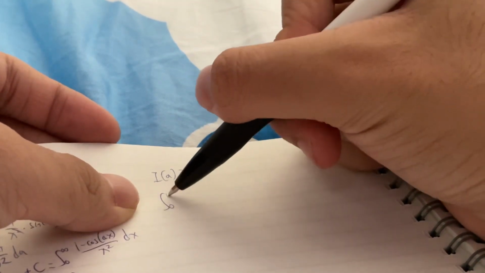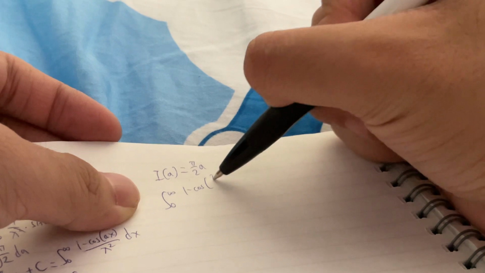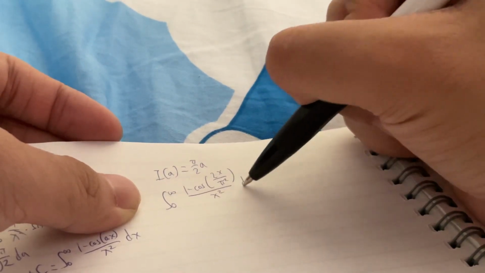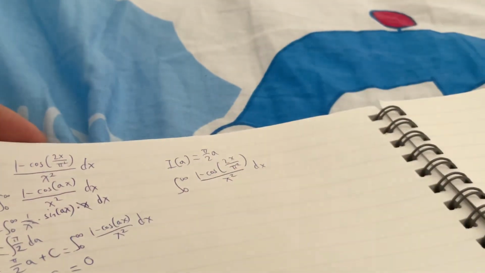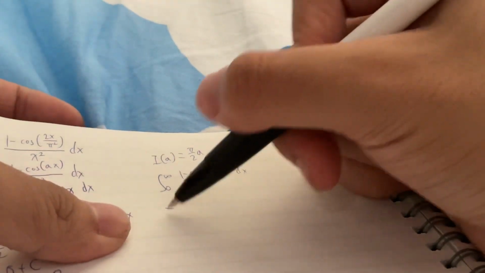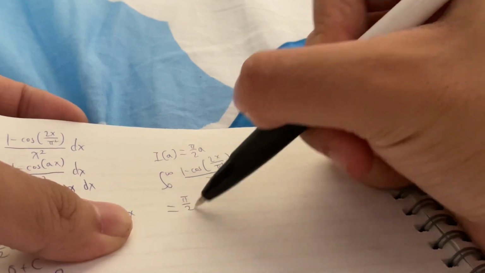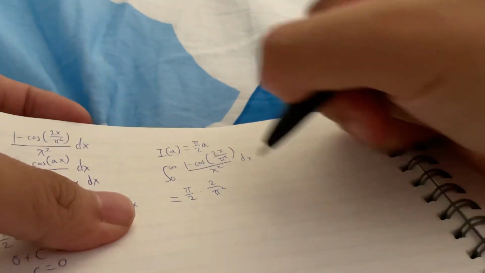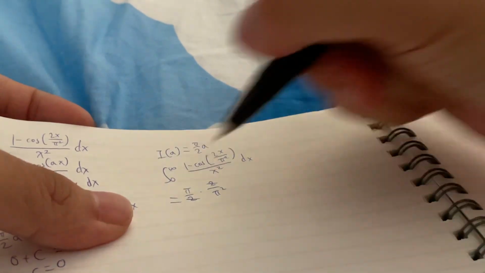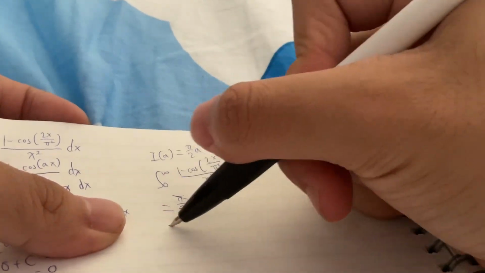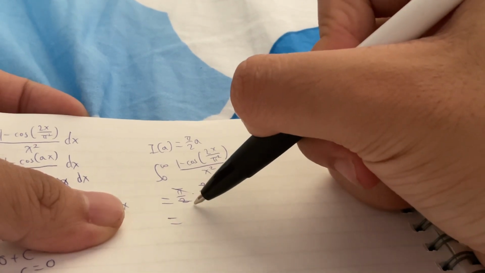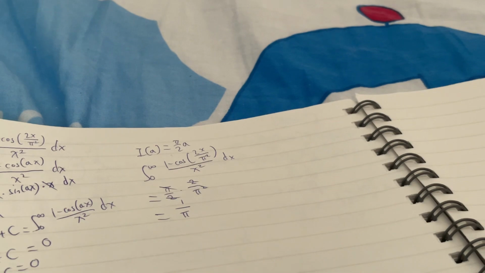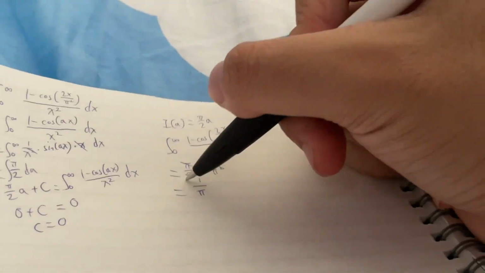So this integral, the integral of (1 minus cosine of 2x) over x squared dx, with the 2 over pi squared as just our constant, is equal to pi over 2 times 2 over pi squared. The 2 and 2 cancel each other out, and then pi over pi squared simplifies to 1 over pi. So the answer is 1 over pi, and that's it. The reciprocal of pi.